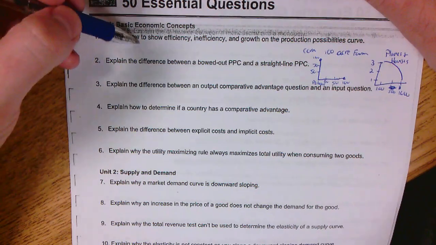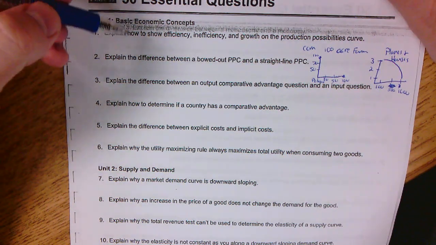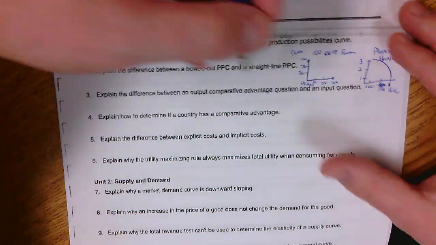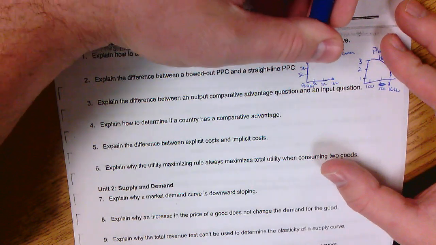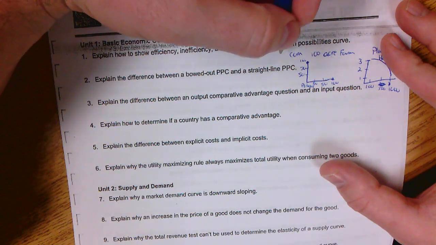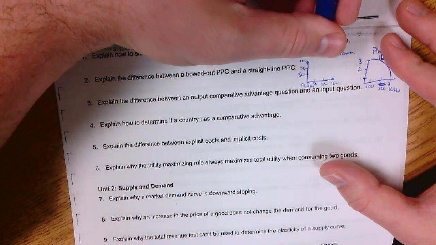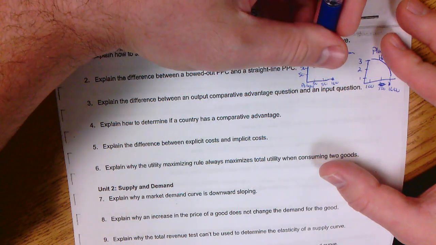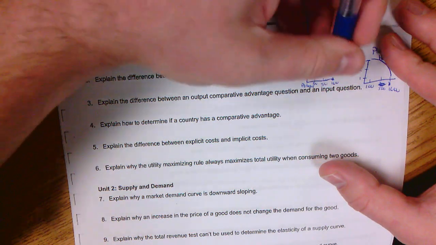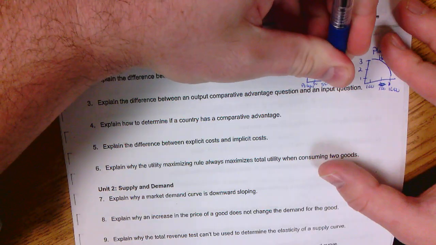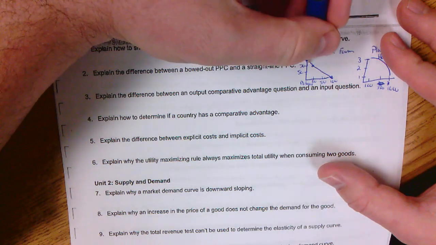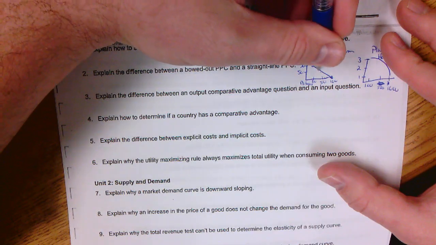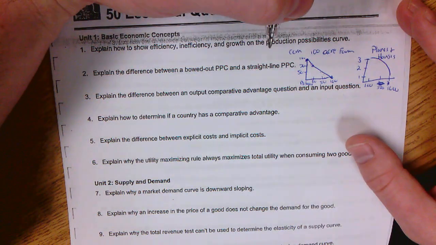To start out with, it's asking about Unit 1 and the production possibility curves. So I've drawn two out here to kind of answer number 1 and number 2 together. A straight line production possibility curve is going to represent a constant opportunity cost. Right, that if I have a 100-acre farm, I can make 100 acres of corn or 100 acres of potatoes. I could do 70 acres of one and 30 acres of the other, 50-50, any kind of combination there. The production possibility curve is going to be in a straight line because my opportunity cost is constant. Every time I grow an acre of one thing, I've got to give up an acre of something else.